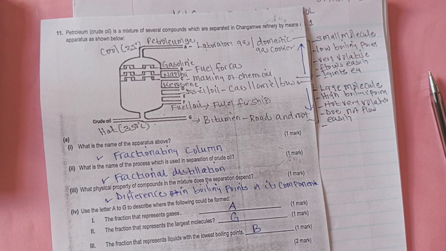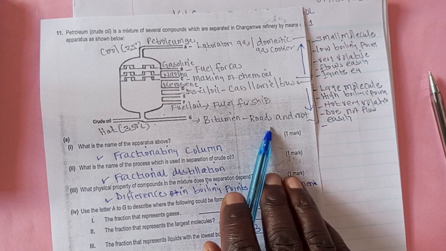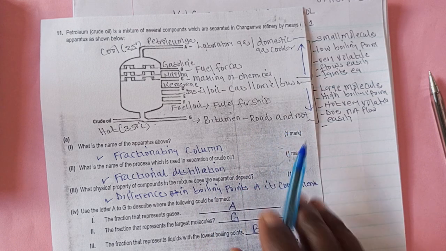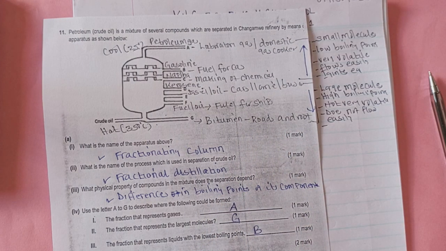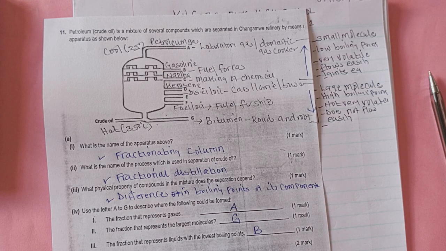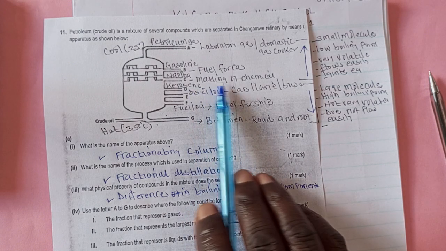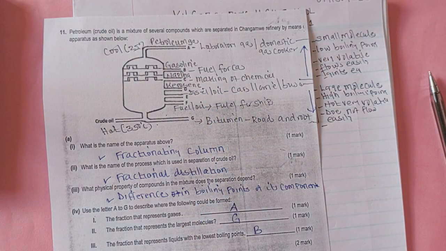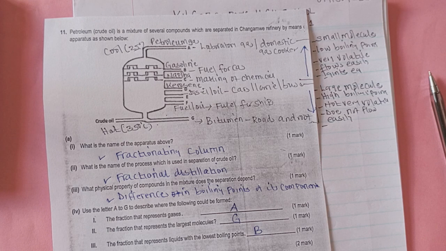State the use of the product at G. The product at G is bitumen, which is used in road construction and roofing. Then component C is used for making chemicals.